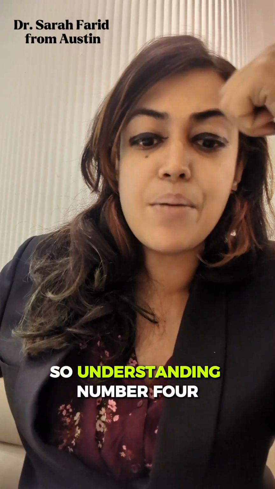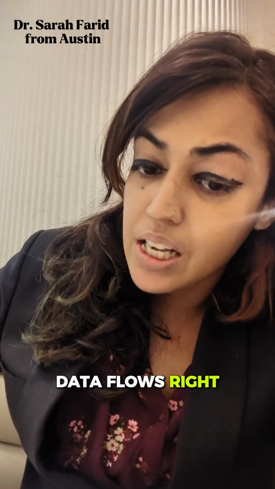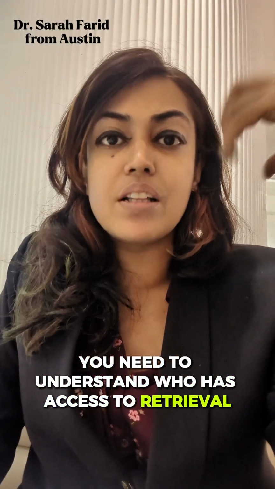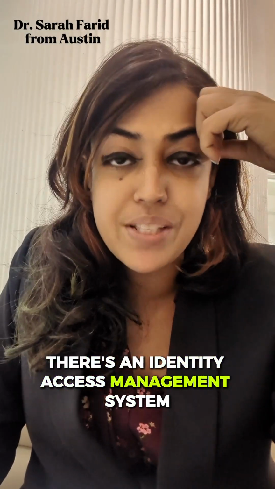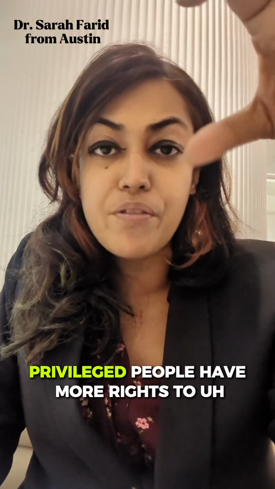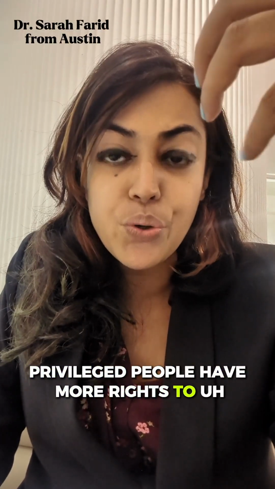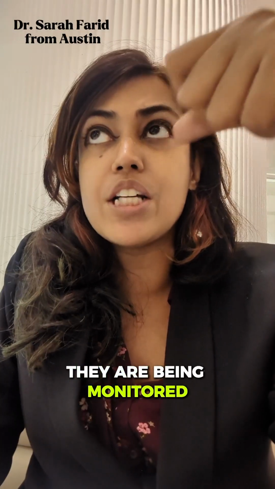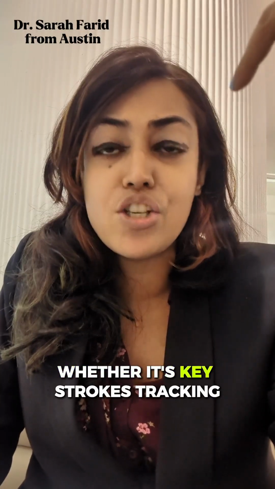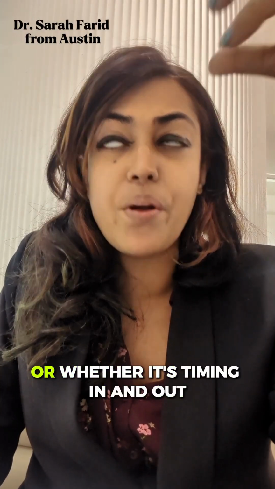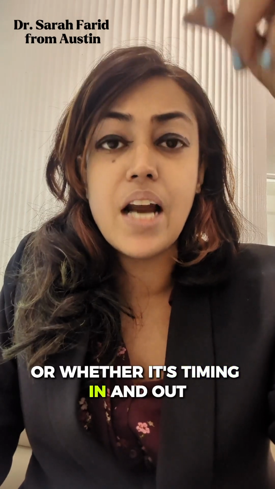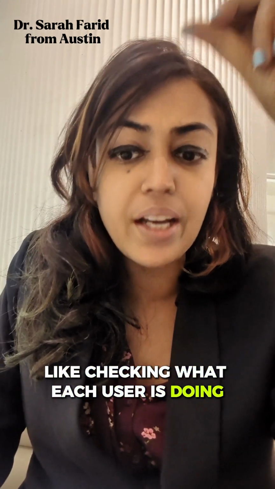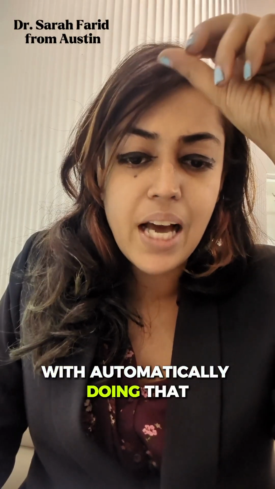So understanding number 4, data flows, right? You need to understand who has access to retrieval. There's an identity access management system, which means that certain privileged people have more rights to manage data, and also they are being monitored, whether it's keystrokes tracking or timing in and out, checking what each user is doing, automatically.